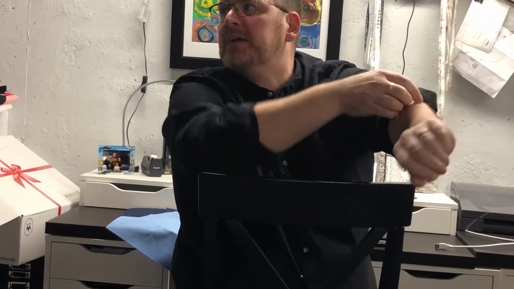Could you help me pick out this color fabric? What color fabric goes best with this sunbonnet suit?